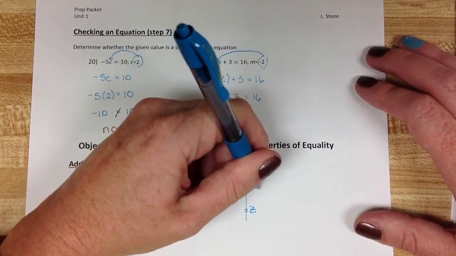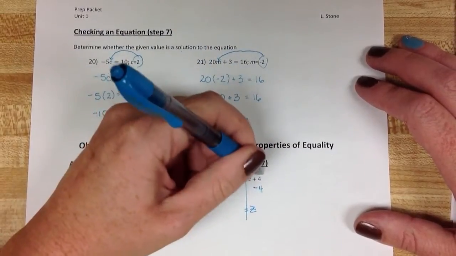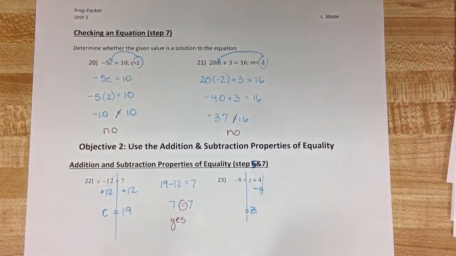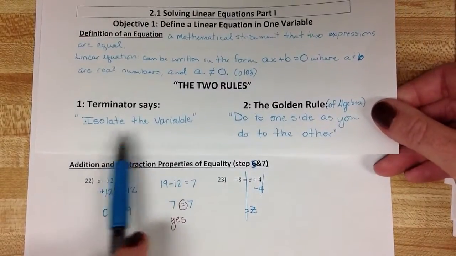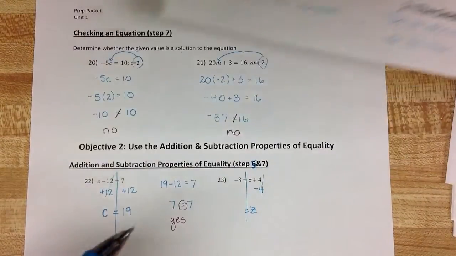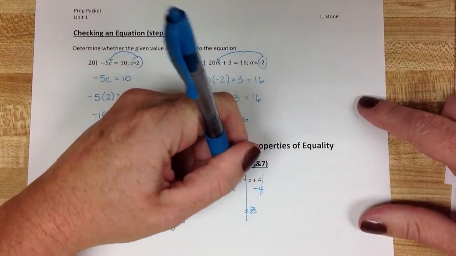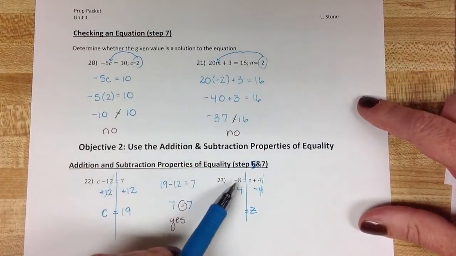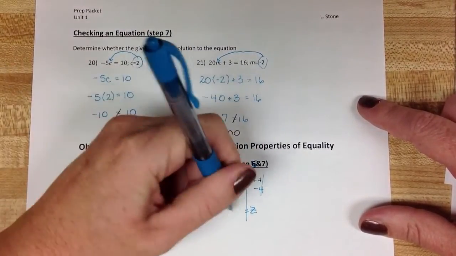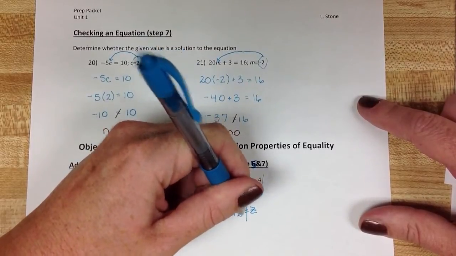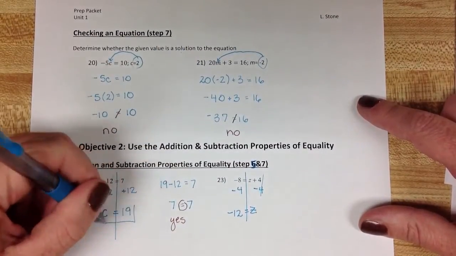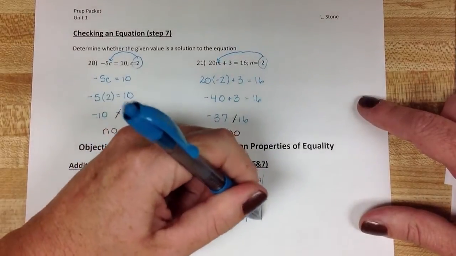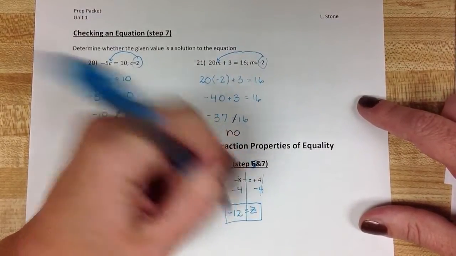By subtracting 4, I can get those 4s to go away, but what I do to one side, I need to do to the other. So I'm also going to subtract 4 on this side. Negative 8 minus 4 more gives me negative 12. Boxes around your answer make them easier to find.